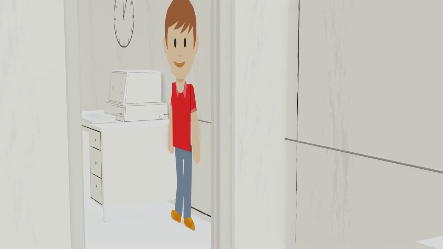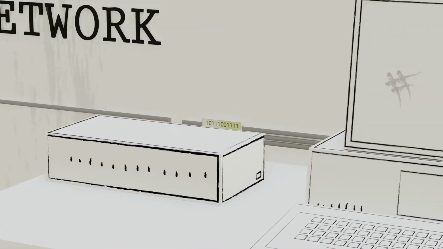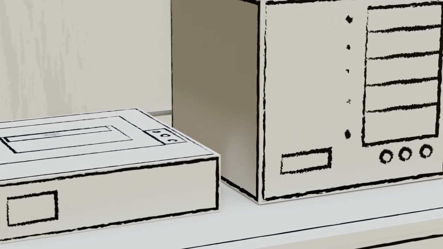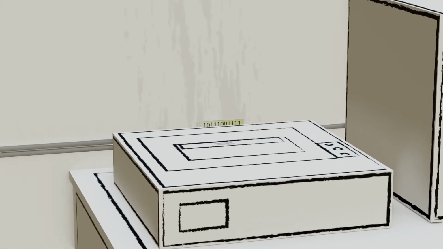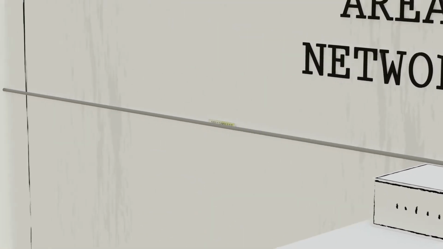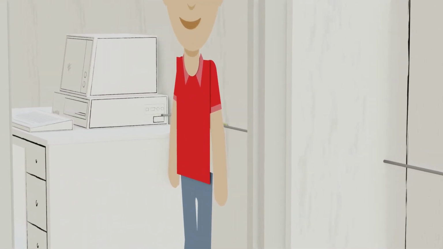Here's a local area network, or LAN. A network is called a LAN when we're connecting users who work together and are local to one another in a home or office. A LAN can have many hundreds of computers and shared resources such as printers. LANs are usually owned by a single individual or organization, such as a company.